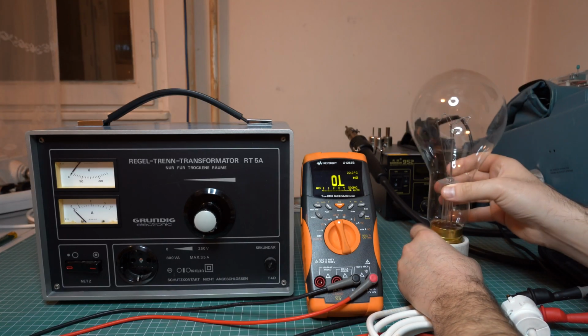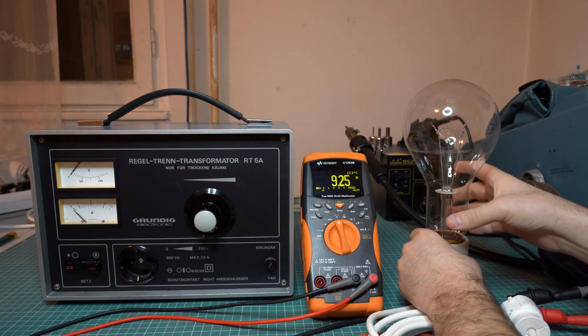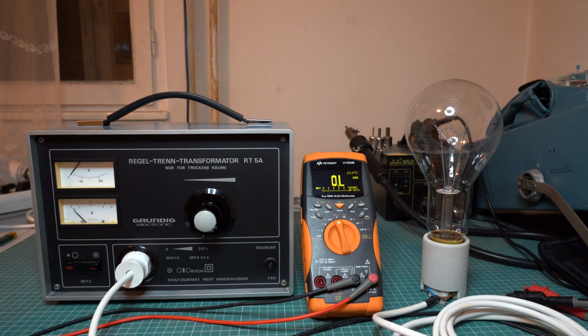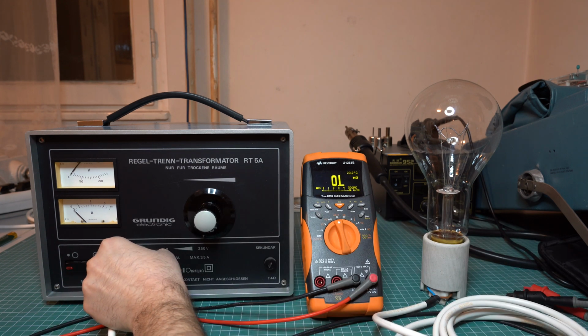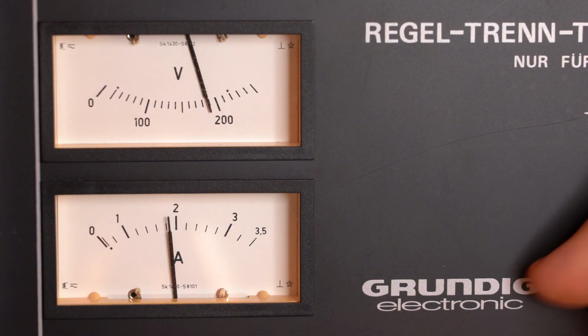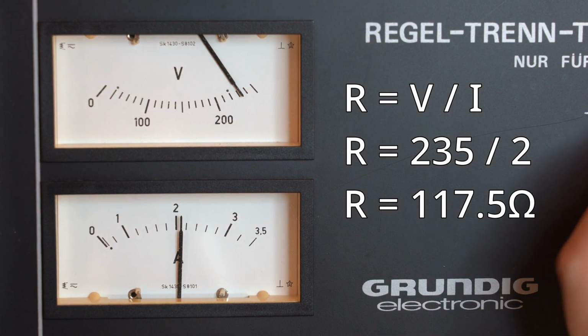So let's just measure it before anything else. And as you can see, the resistance is around 9 ohms, so it's more than 10 times less than what we calculated. Let's see why that is. So the first thing to do is just to power it up and see if it draws the right amount of power. So let's do that first. And as you can see, at 235 volts, it draws about 2 amps. So it draws the right amount of power, which confirms the fact that the filament is around 110 ohms.